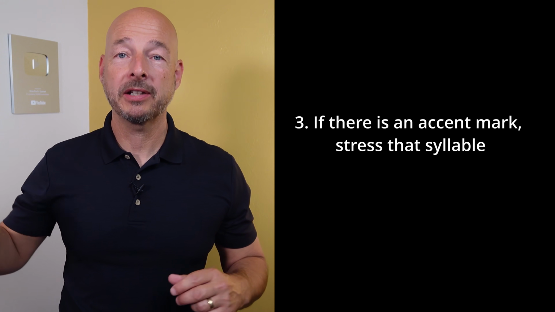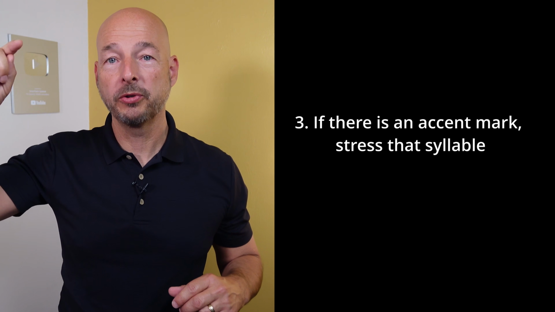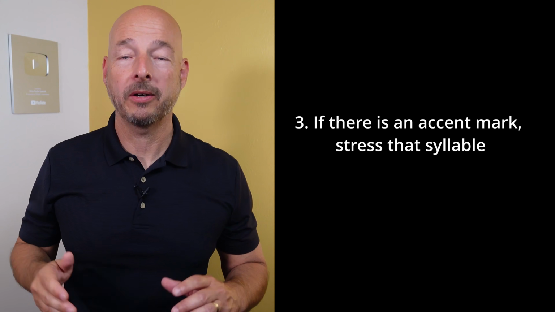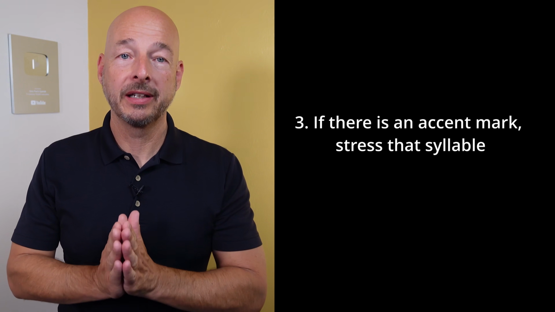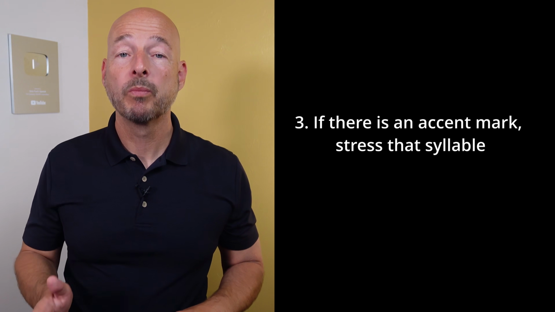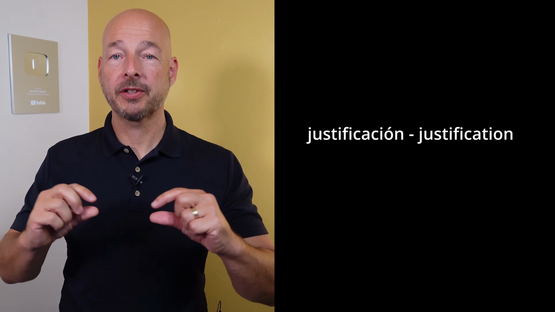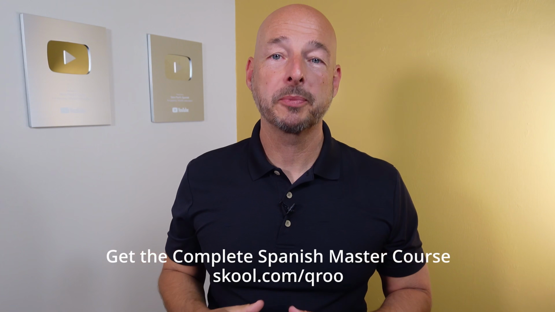Our last category will be accent marks. One nice thing about Spanish is that it's going to follow the rules in those first two categories, and when it deviates, they're going to put an accent mark over the vowel. That's where you're going to put the stress in the word. Here's an example. Justificación, justificación, justification. Pájaros, pájaros. See that accent over the A? That's where we're going to put our stress. Pájaros. Well, those are the basics of Spanish pronunciation.